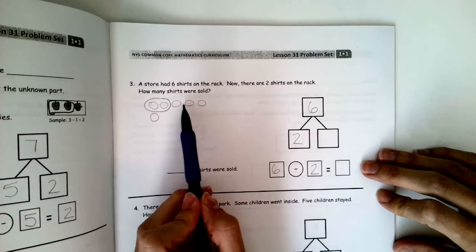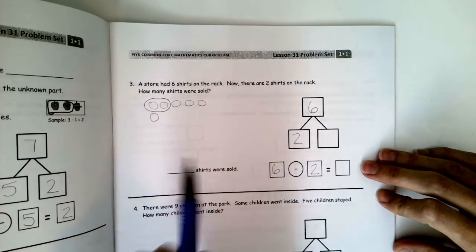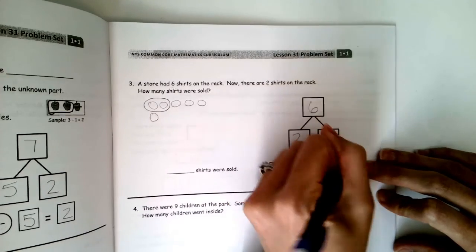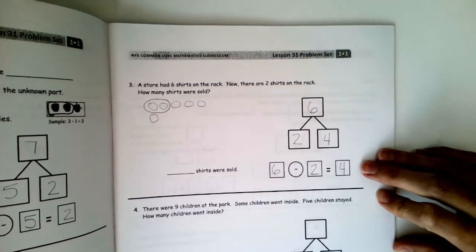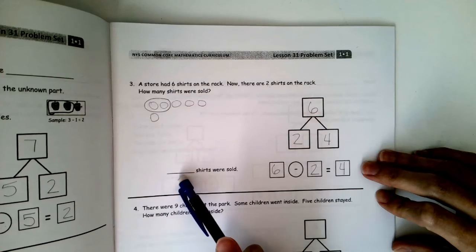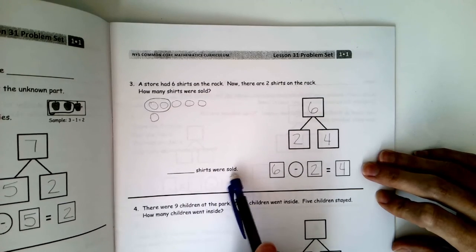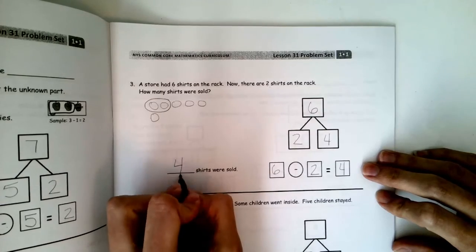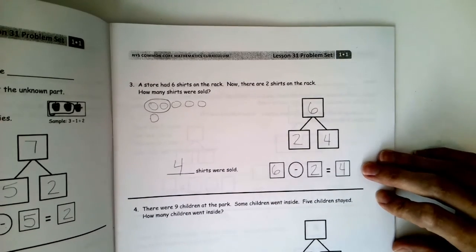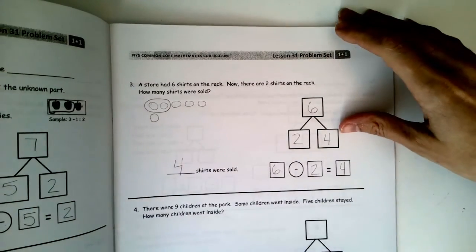You should have 1, 2, 3, 4 left in your picture. 4 is your other part. And what is your answer for here where it says blank shirts were sold? 4 should be your answer. Great work.